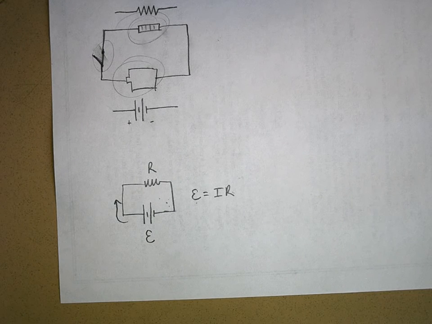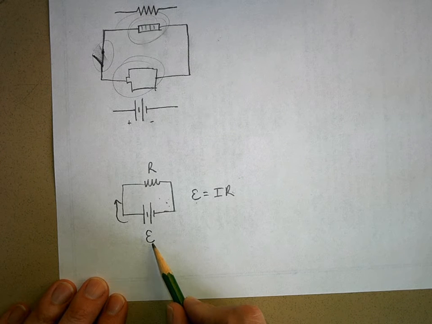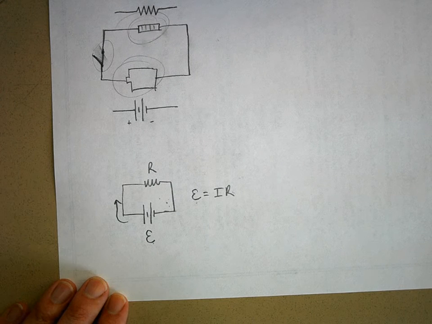And so what you're going to be doing today, and I'll go up and demonstrate it for you here in a second, we're going to be building a circuit where we have a voltage source, and we have a resistor.